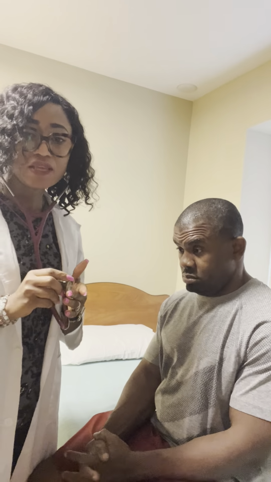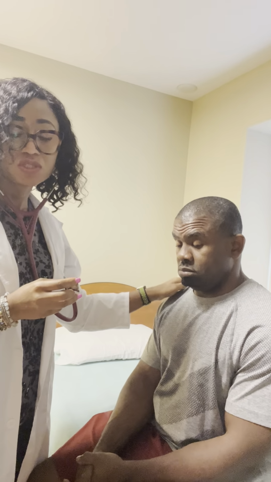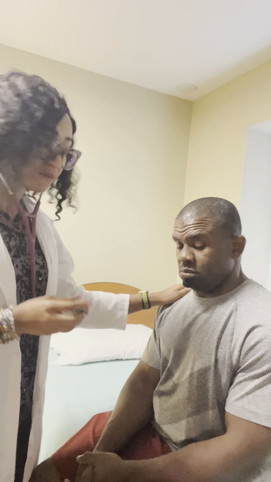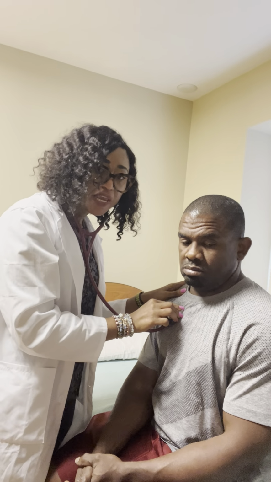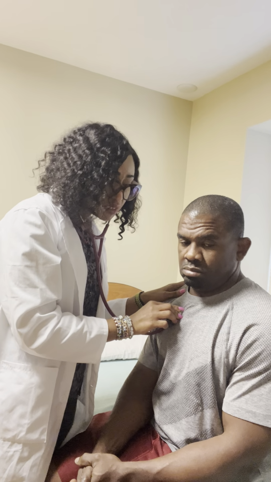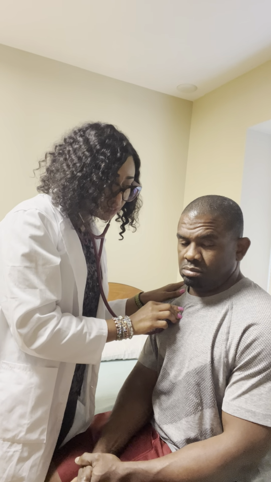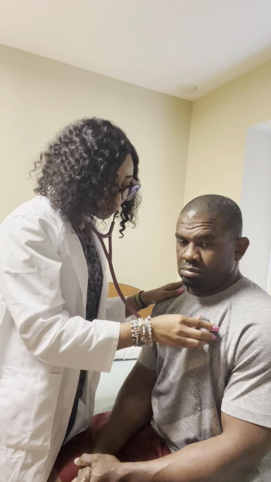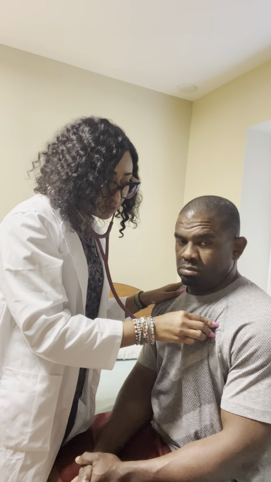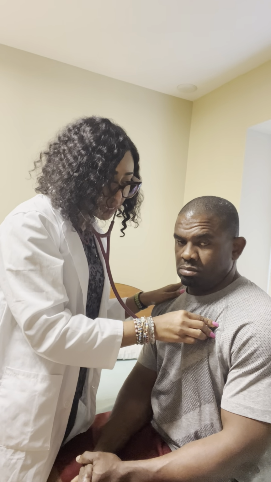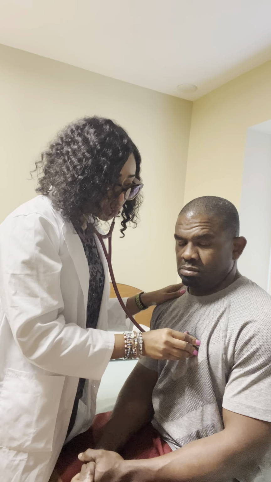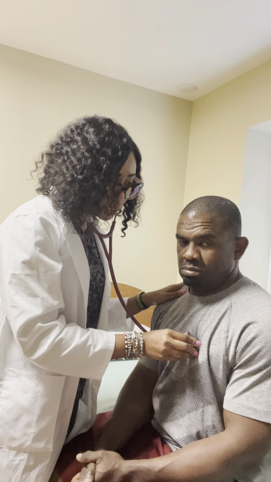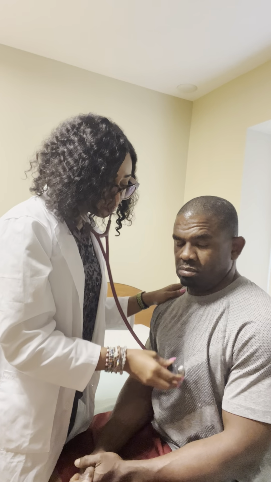And I will go ahead and use the bell of my stethoscope to listen for bruits. I'll start again, listening from the aortic valve on the second intercostal space to the right sternal border. Pulmonic valve, second intercostal space to the left sternal border. Erb's point, third intercostal space to the left sternal border.